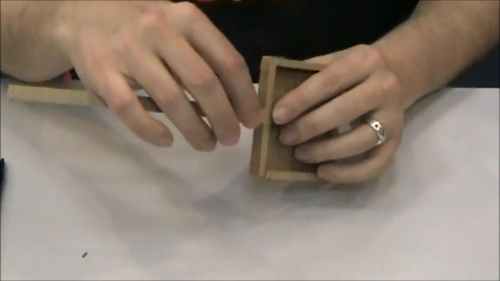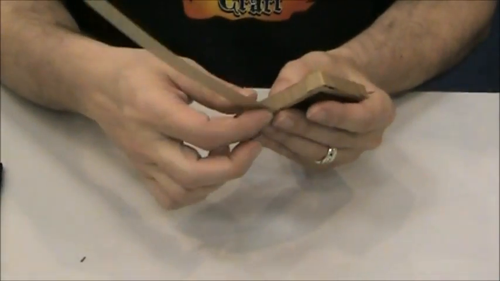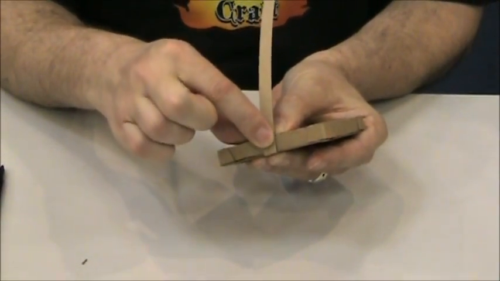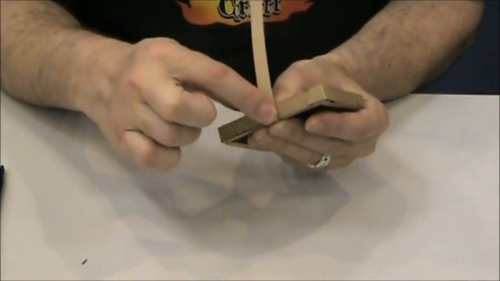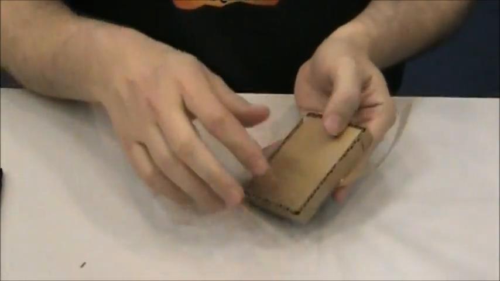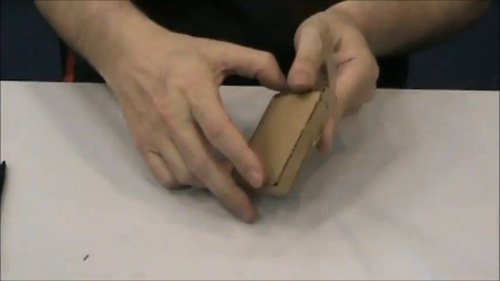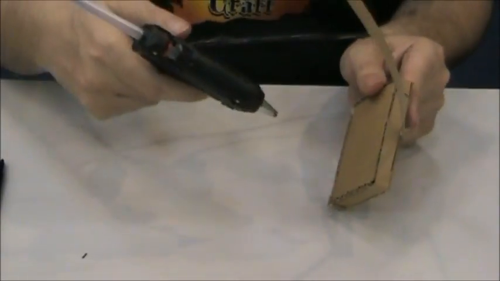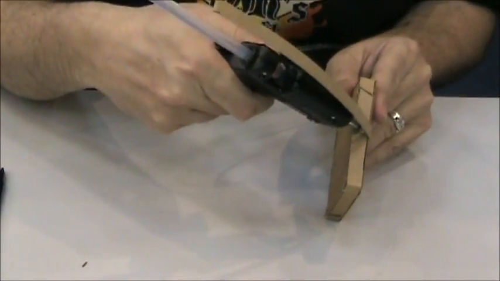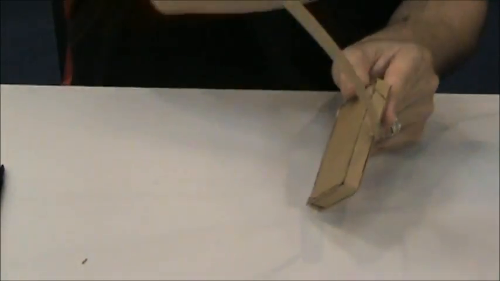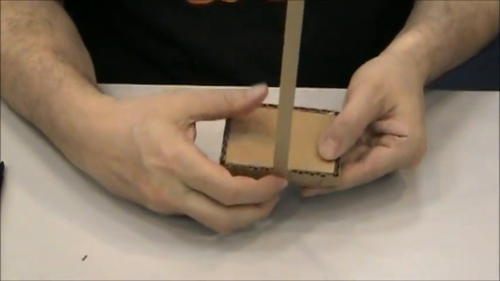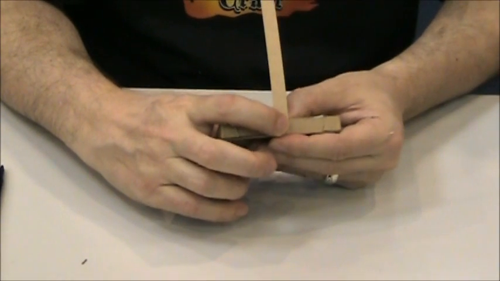Now that has dried, I'm going to pick it up and bend it on the edge there. So now I see where it bends. I'll glue just a little strip of hot glue there. And I'll just bend it up and hold it.